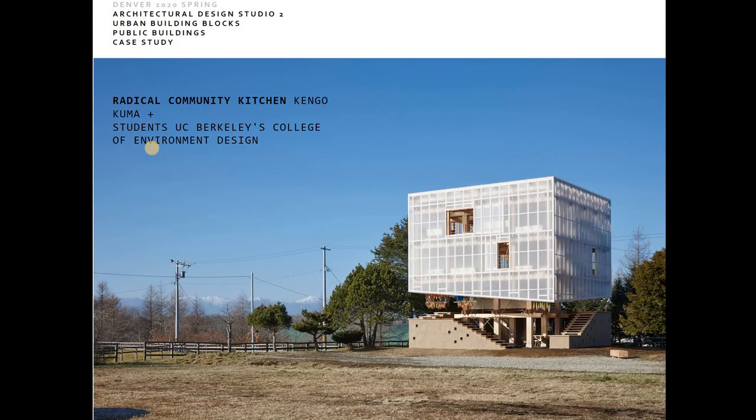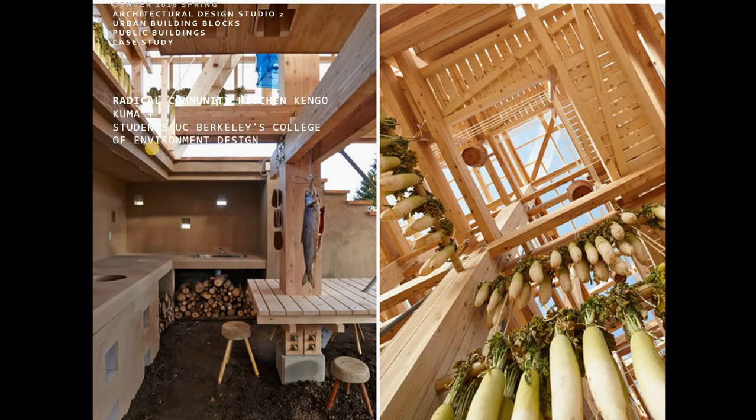Nest We Grow won the fourth annual International Design Build competition in 2014, and unlike structures built in the first years of the competition, it is an open public structure. Its main intent is to bring people in the community together to store, prepare, and enjoy local foods in the setting of Hokkaido, Japan.